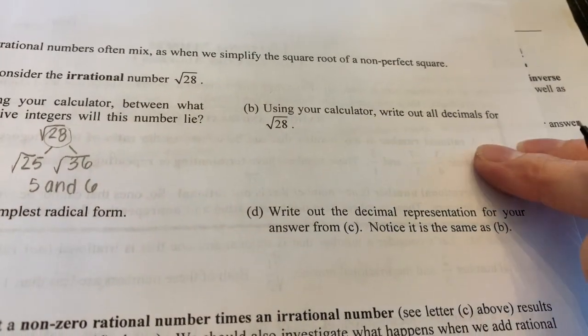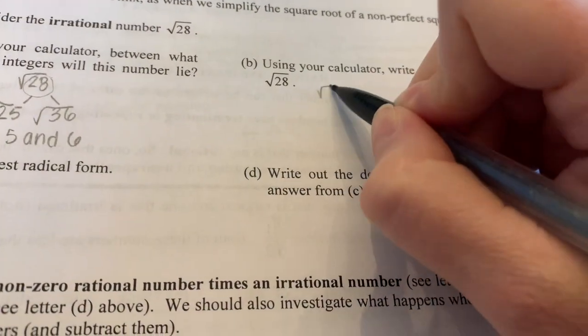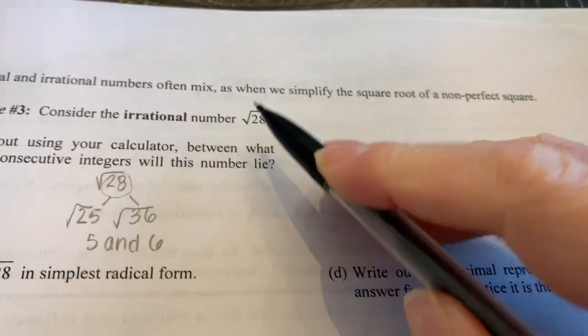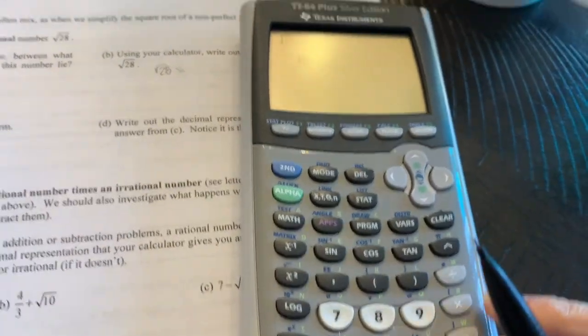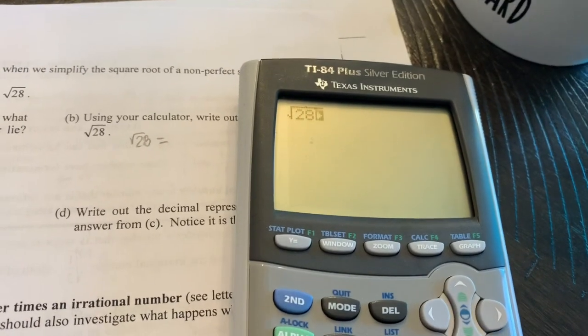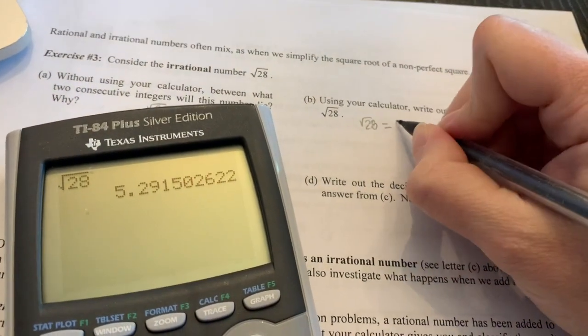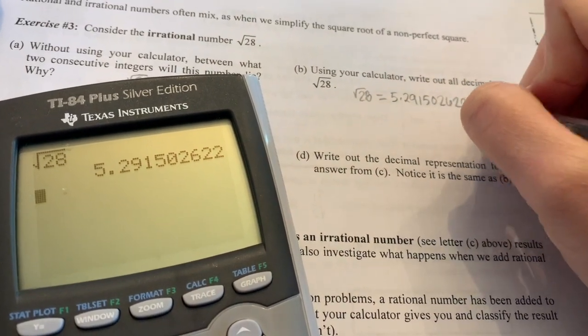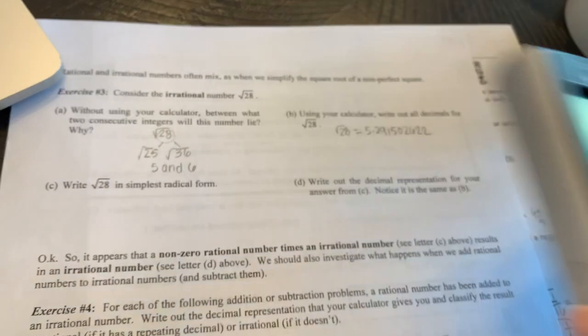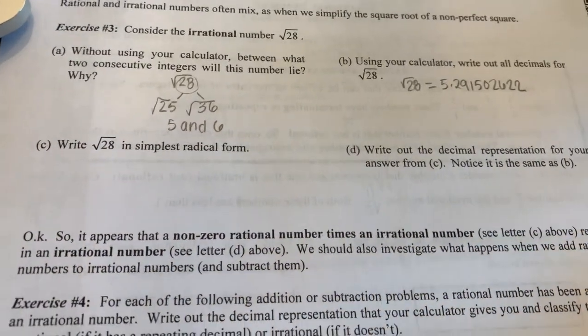Using the calculator, we're going to write out the decimals for the square root of 28. So let's see what it is. Now we know it's irrational because 28 is not a perfect square. Let's take a peek at what we get when we do the square root of 28. We get 5.291502622. So as we predicted, it is a number between 5 and 6.